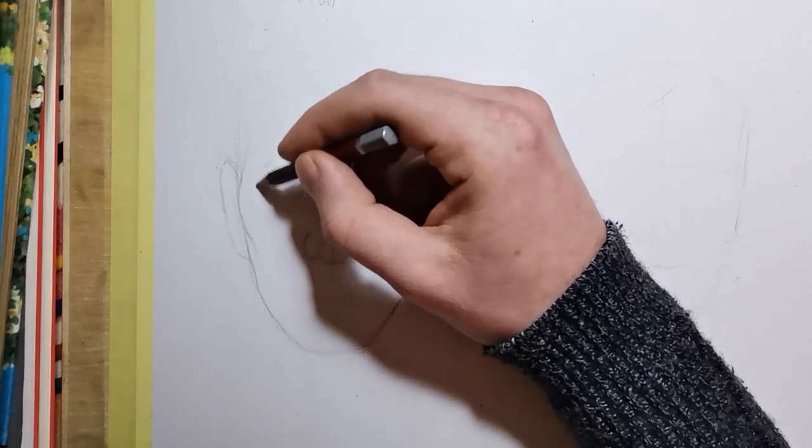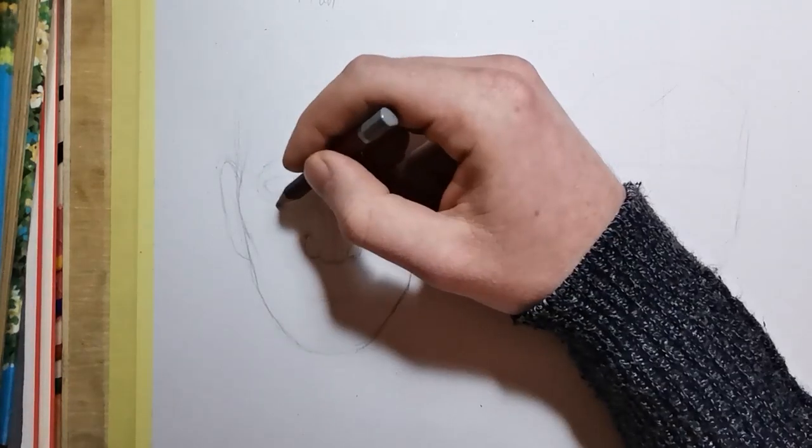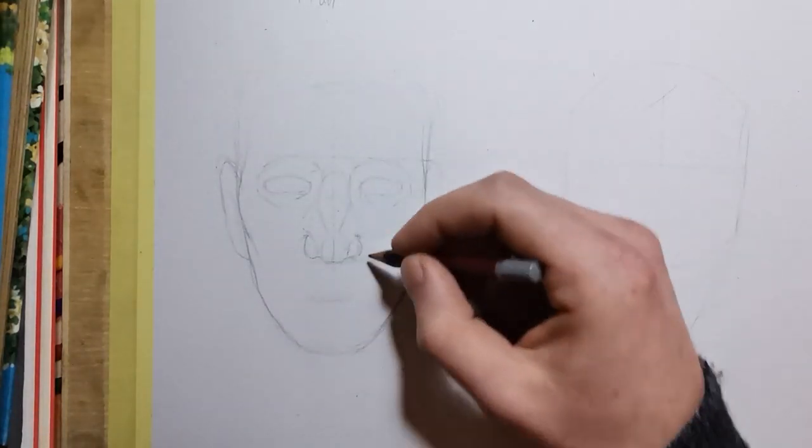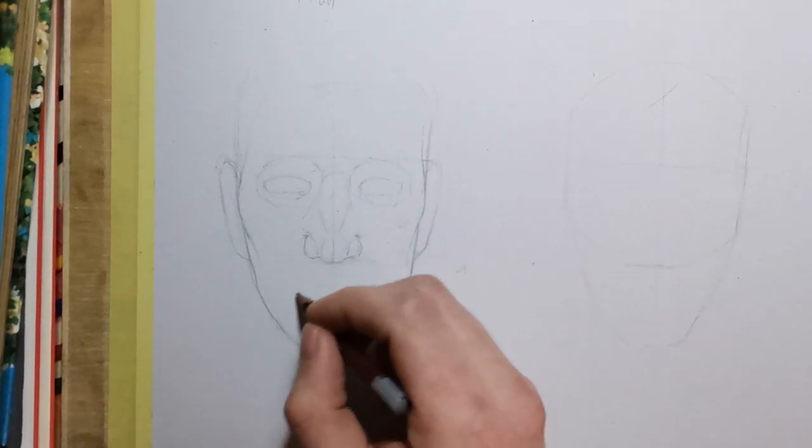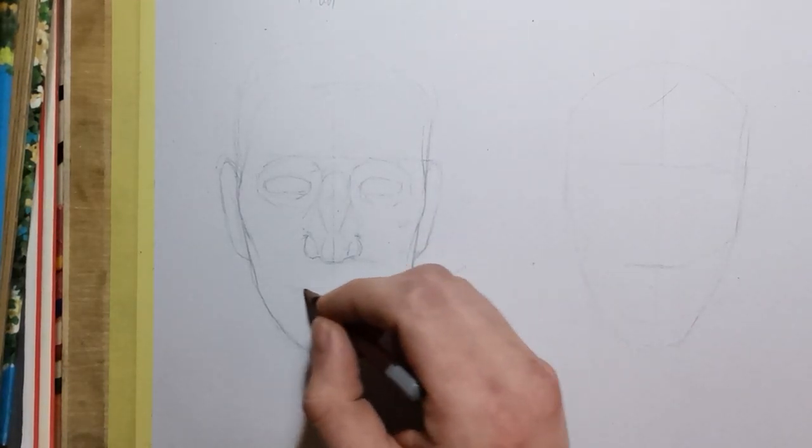And when you're drawing faces, it's also important to understand the anatomy. So I've studied the underlying anatomy, and what I'm doing now is blocking them in. So with the nose, there's a lot of cartilage on the nose.